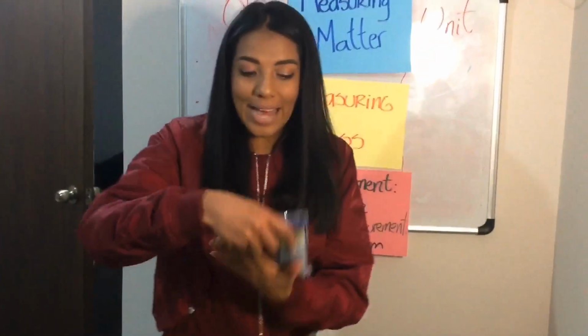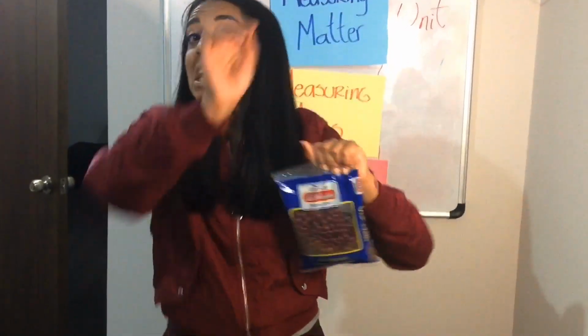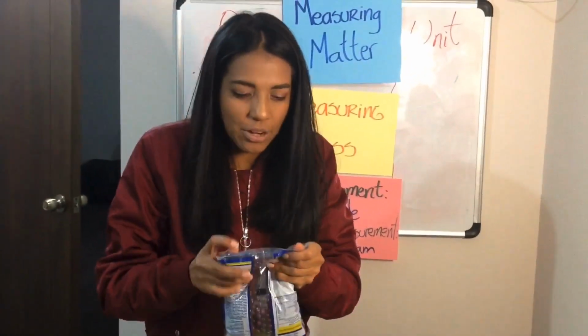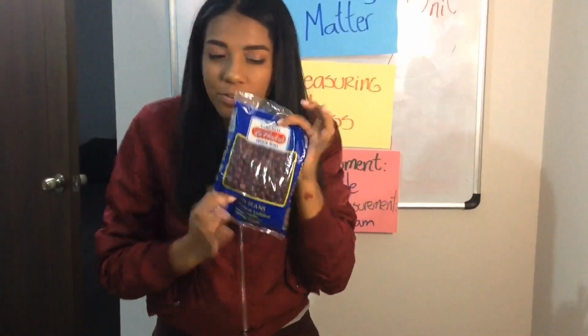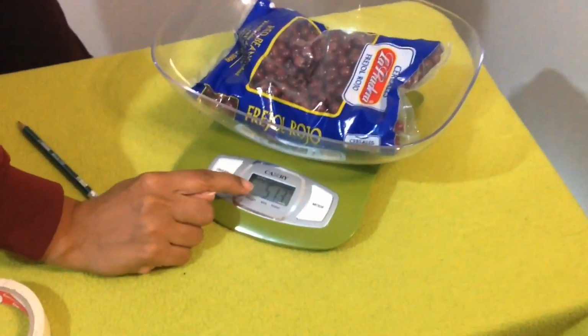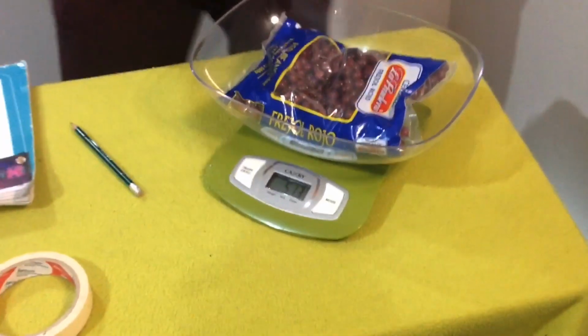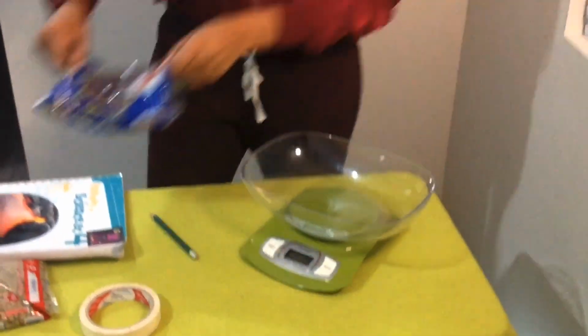Now, in order to measure more mass, I brought this bag of red beans. It is said in here, as you can, I don't know if you can see, that in here it says 500 grams. It says in here that it has 500 grams. But let's see if this is true or false by putting this in the scale. I can see that it weighs 513 grams. So I have some extra beans in here.